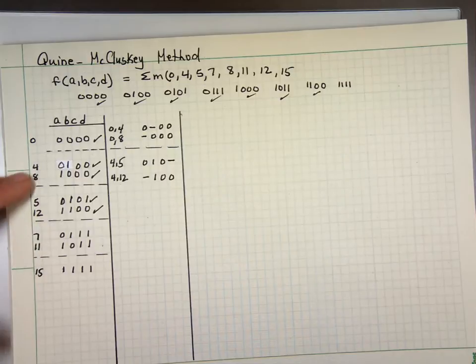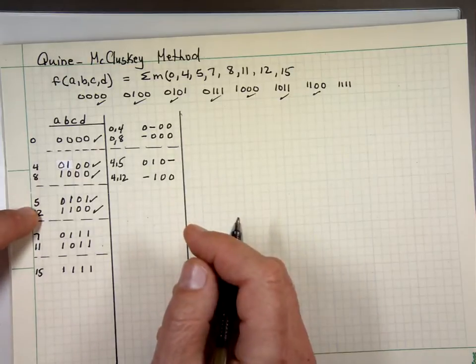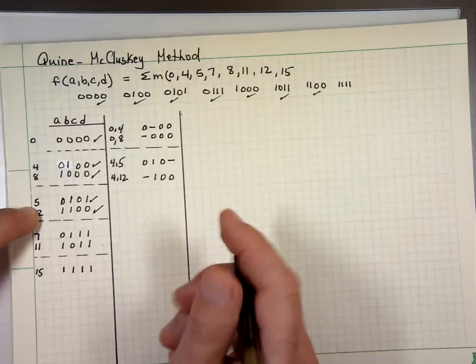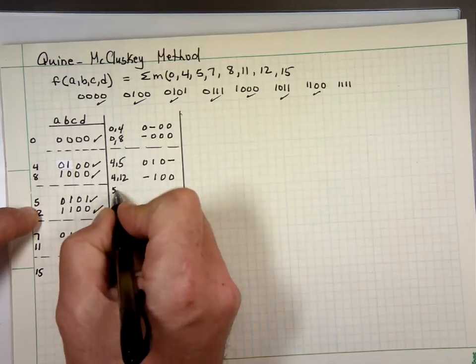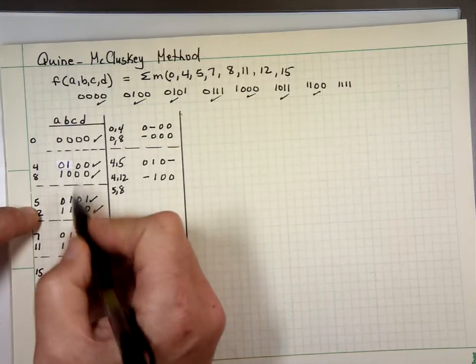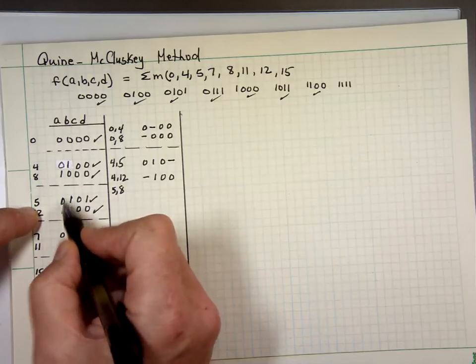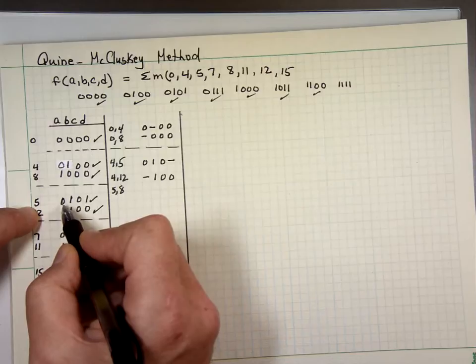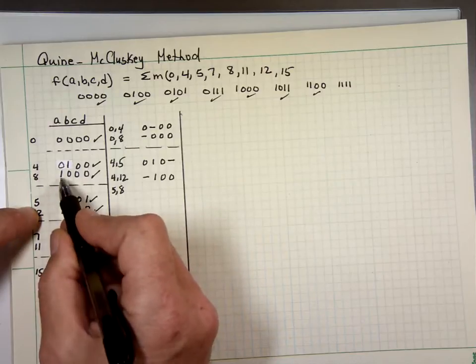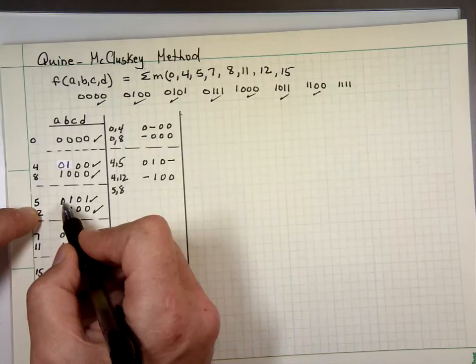How about the 8 and the 5? 5 and 8 or 8 and 5, doesn't matter how you write them. 8 and 5. Can we see anything? No, notice. 8 and 5 doesn't, right? That'd be dash, but you have 2 dashes.